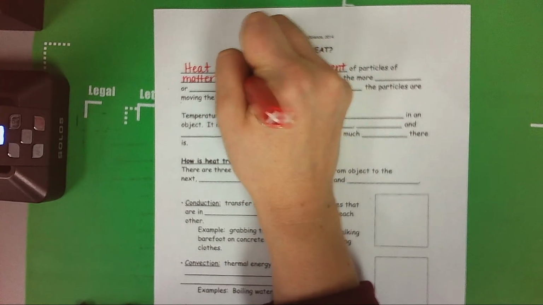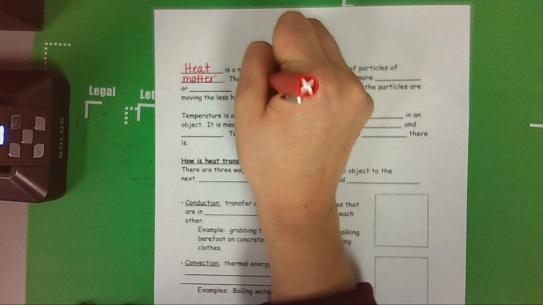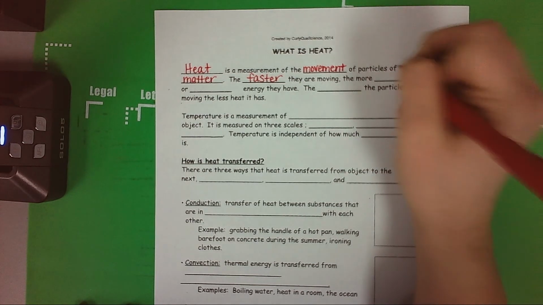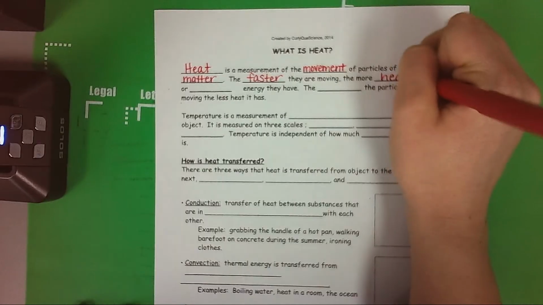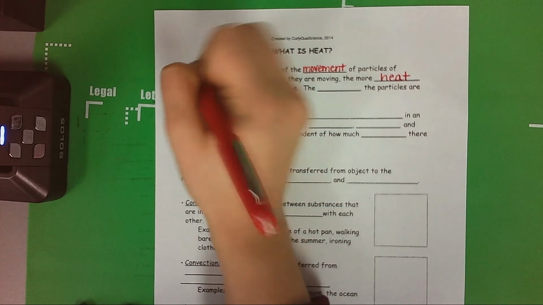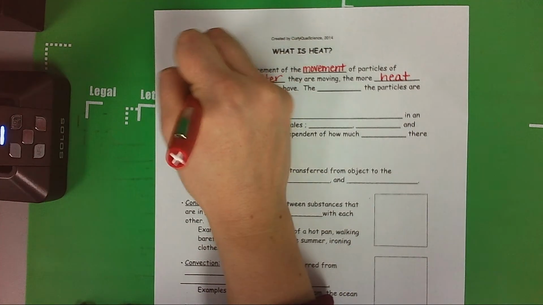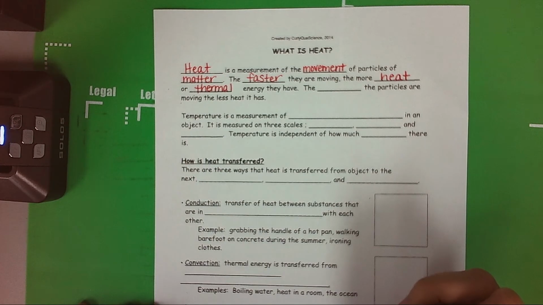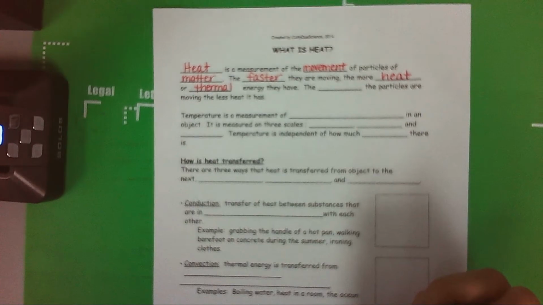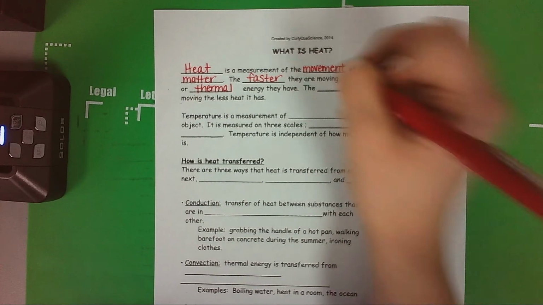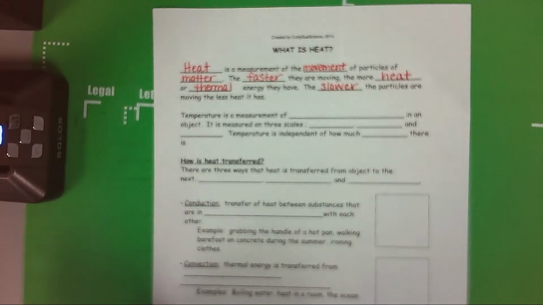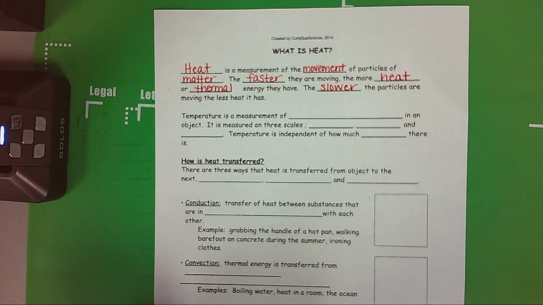The faster they are moving, the more heat or thermal energy they have. And that's regarding the particles. Everything is made up of particles. The slower the particles are moving, the less heat it has.